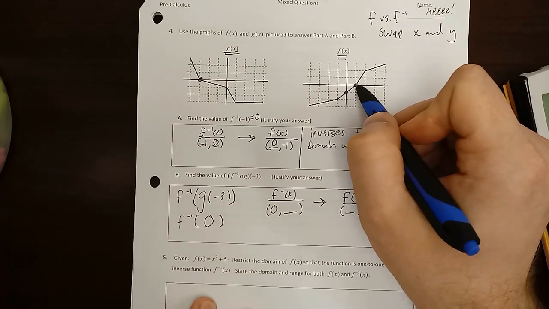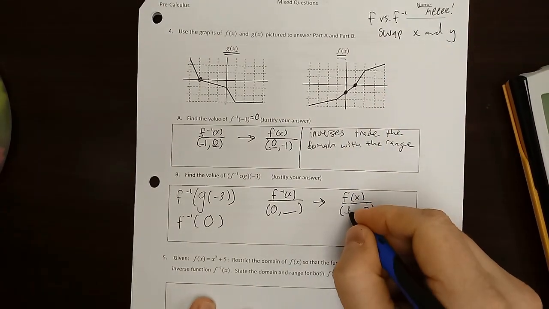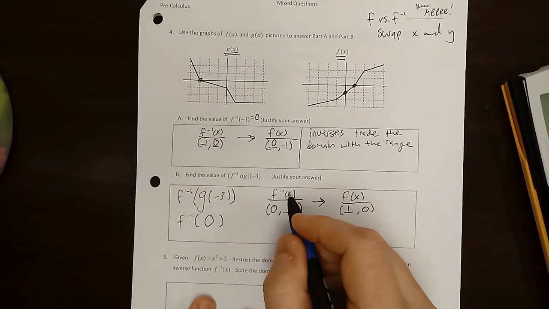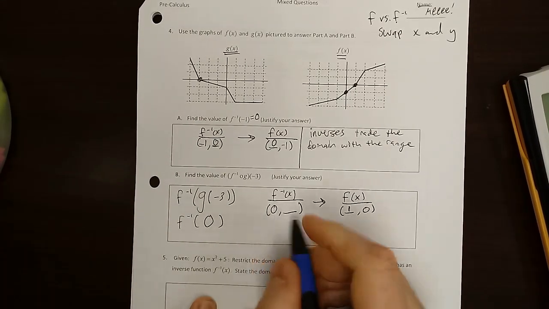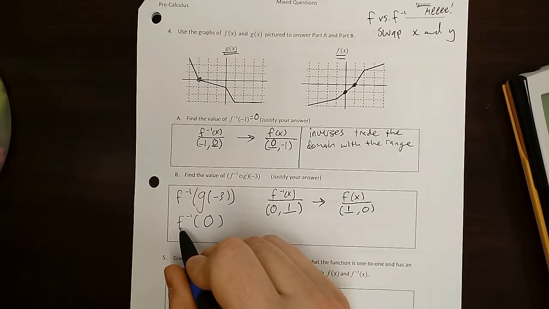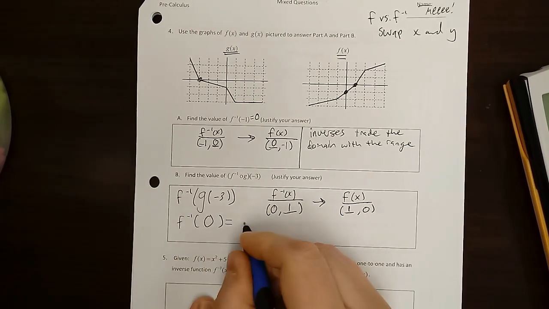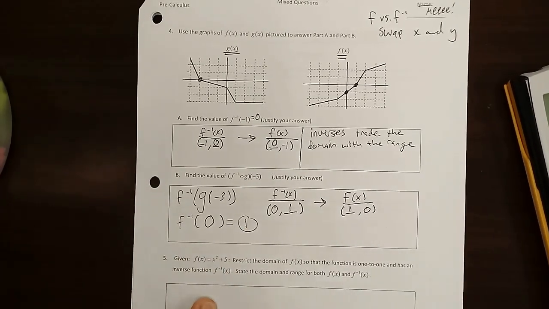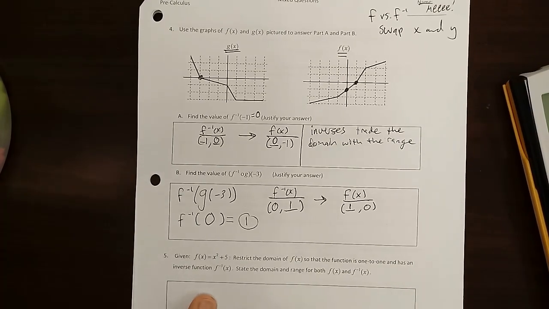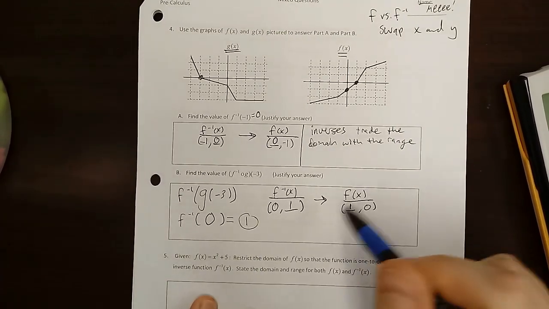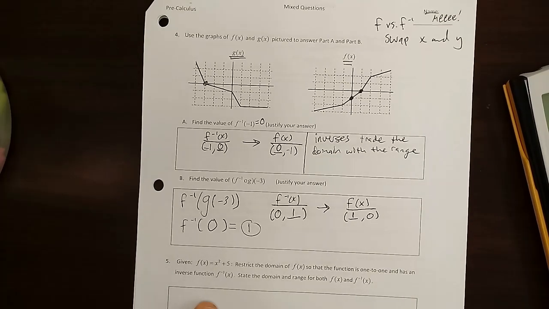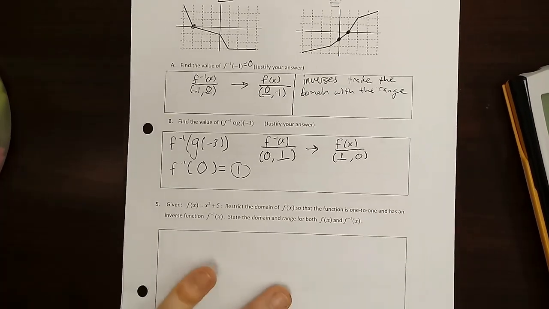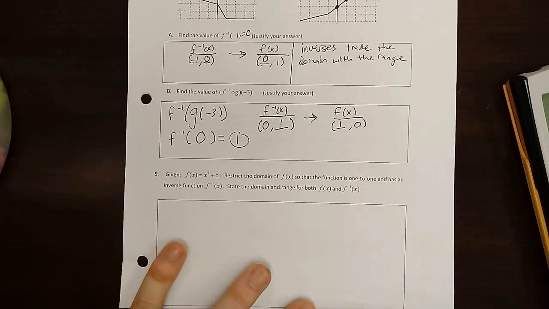No. Aha, right here. So that happens when x is 1. So that means that f inverse, instead of being (1, 0), is (0, 1). And so f inverse of 0 is equal to 1. So I think showing our work, showing where we're getting things from, I'm justifying my answer.